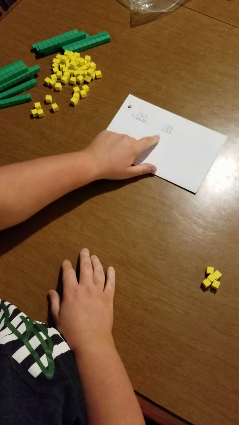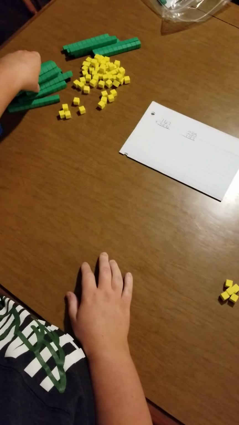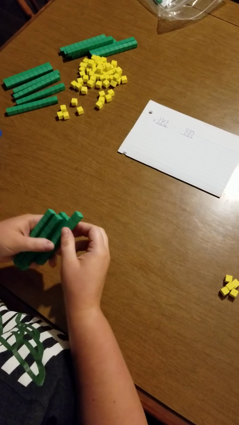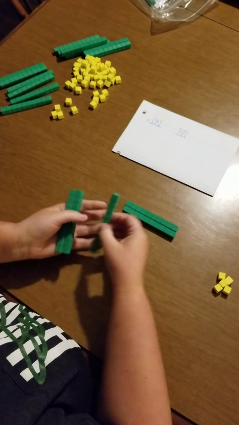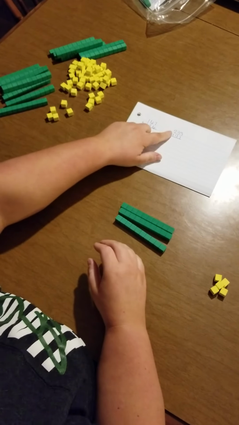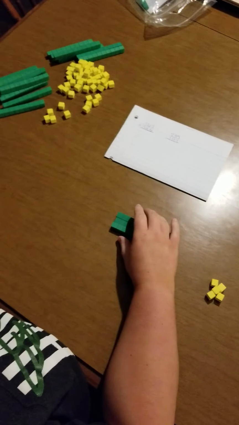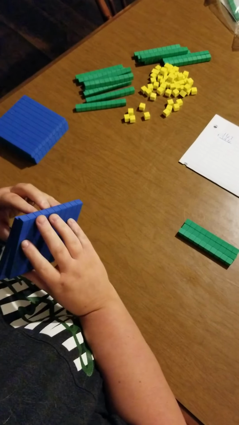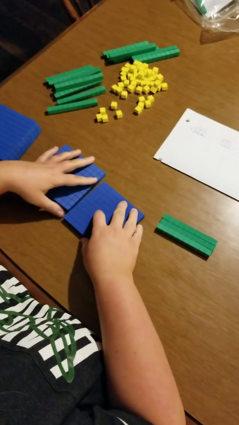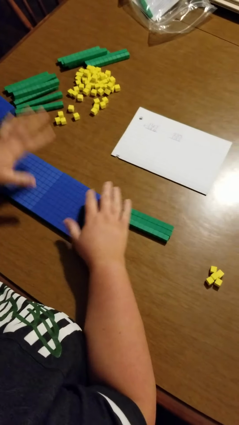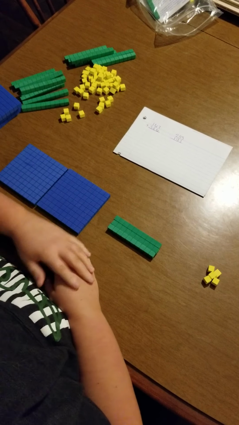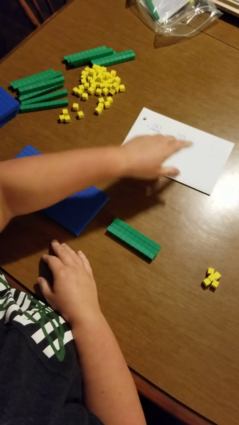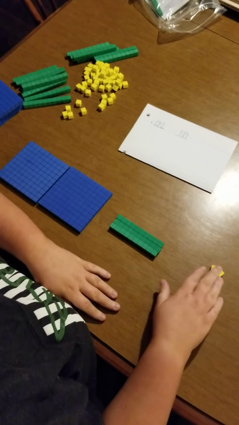And we're going to put 3 longs, or 3 groups of 10, because 3 is in the tens place. 1, 2, and 3. And then we're going to put 2 flats or 2 groups of 100 because 2 is in the hundreds place. At this point, we want to take away 197. So we're going to start in the ones or the units place, and we're going to take away 7.